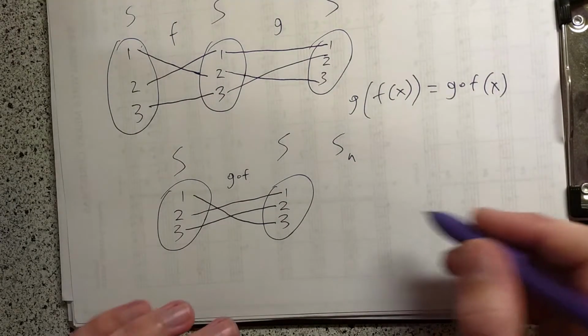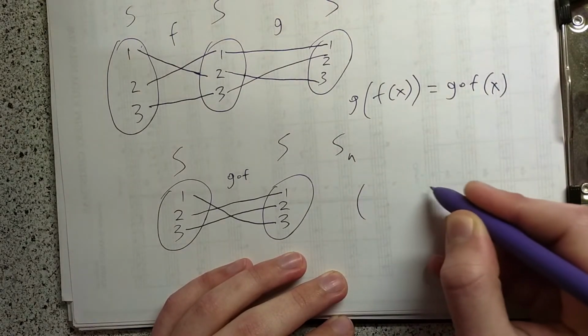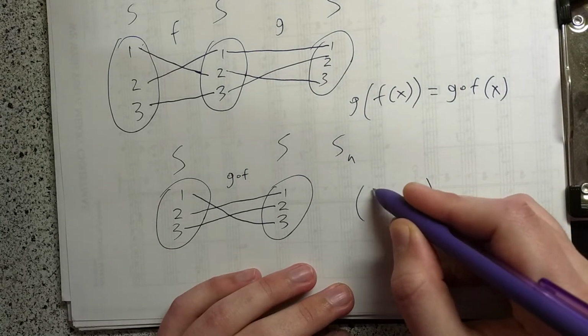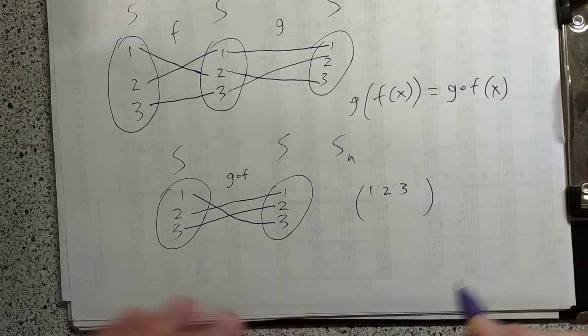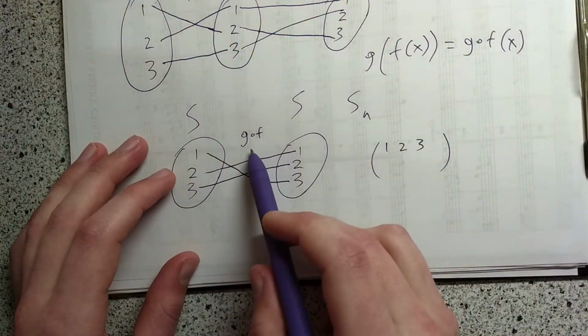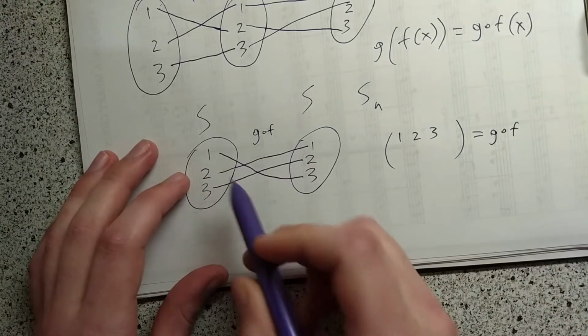Now, commonly the way that we'll write an element of a permutation group is we'll open parentheses and we'll write all the elements of the set up here. And then let's say we're doing this here, so we'll say this is equal to g composed with f.